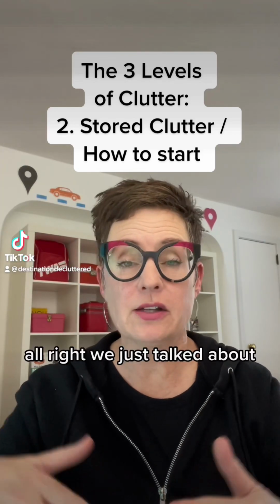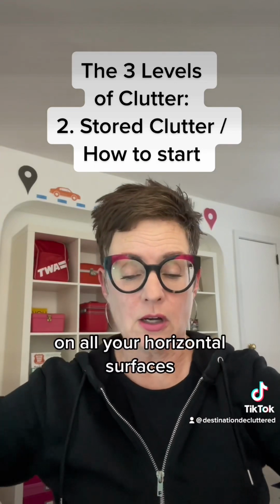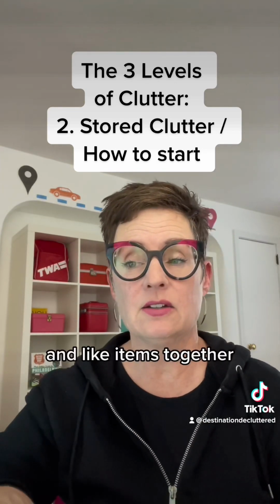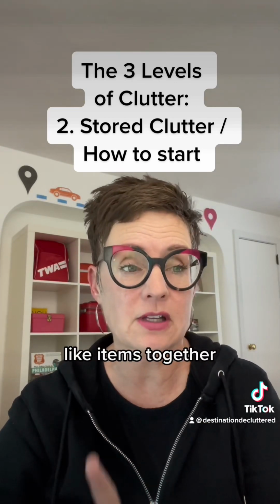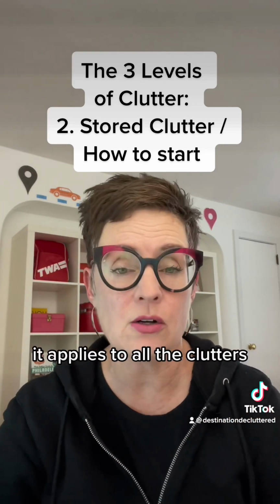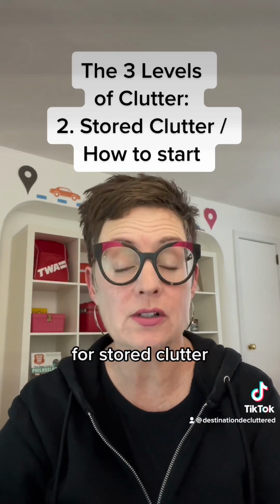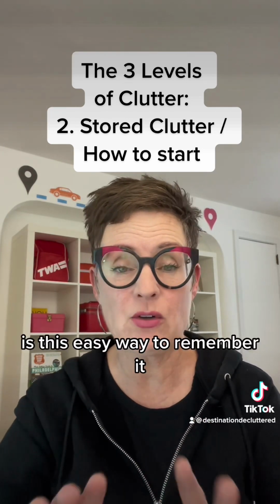All right, we just talked about surface clutter, on all your horizontal surfaces, and like items together. Like items together also applies to stored clutter. It applies to all the clutters, right? What I want to offer for stored clutter is this. Easy way to remember, it's stored clutter.